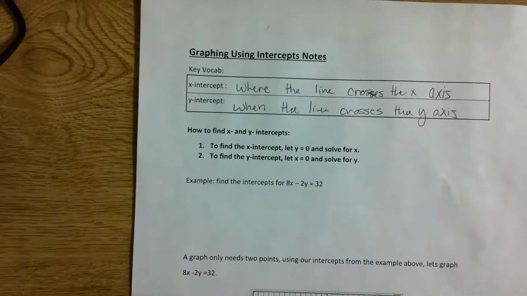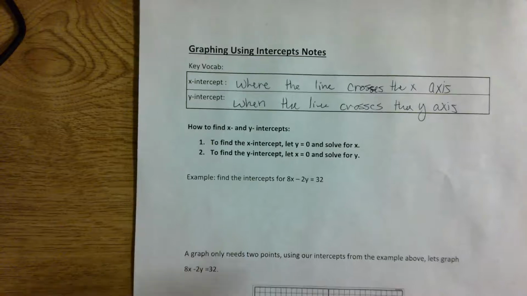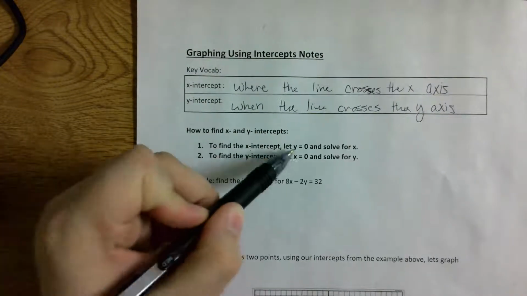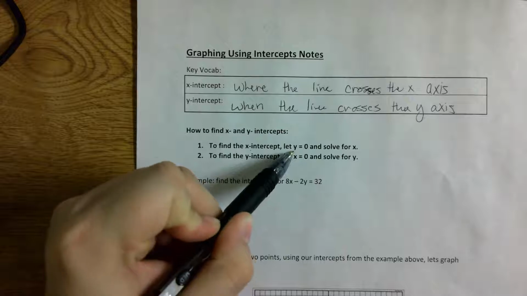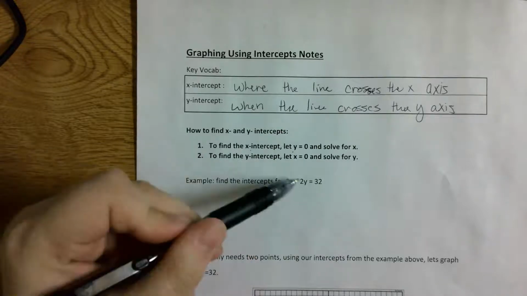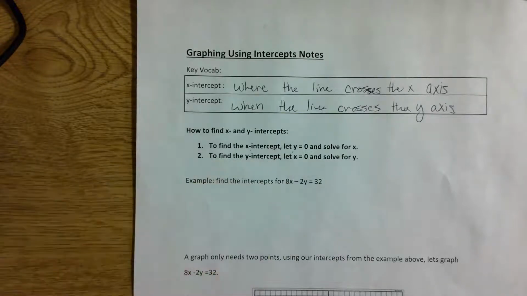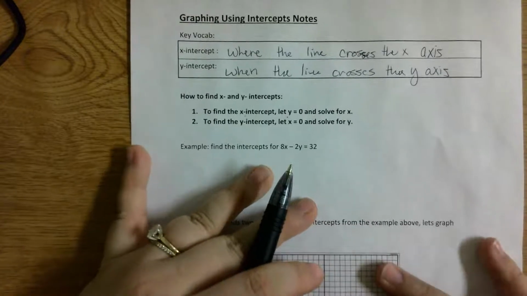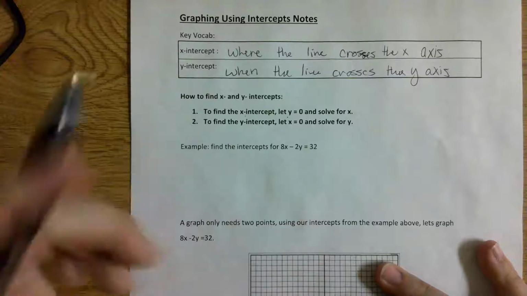Anyway, to find these, if you're given an equation, to find the x-intercept, you let y equal 0 and solve for x. And to find the y-intercept, you let x equal 0 and solve for y. So I'm going to show you my example. I've got 8x minus 2y is equal to 32. So we're going to start by finding the x-intercept.